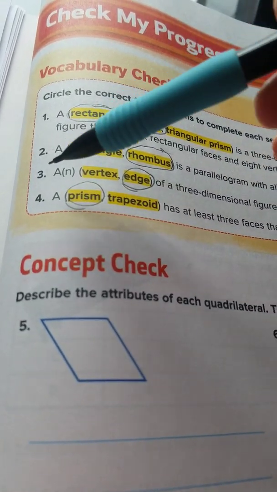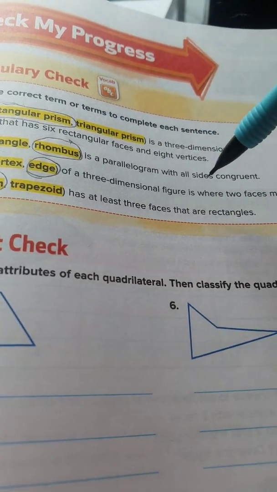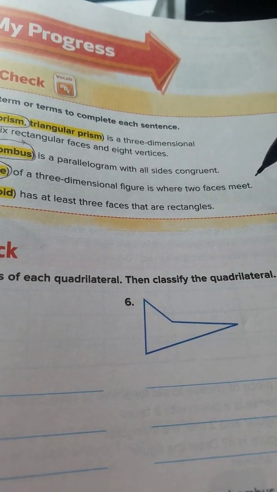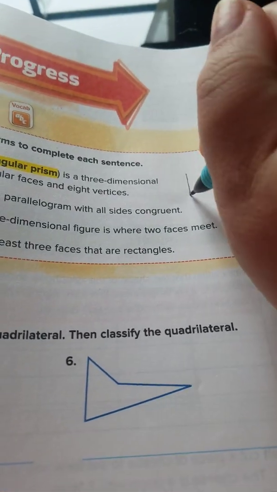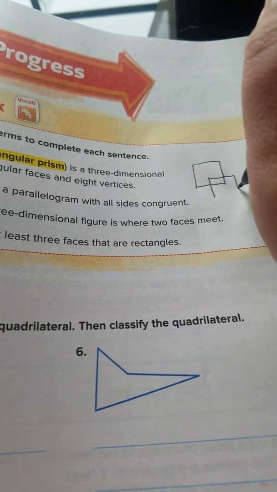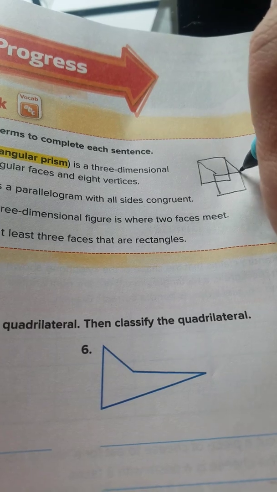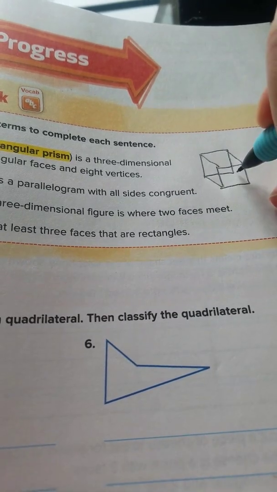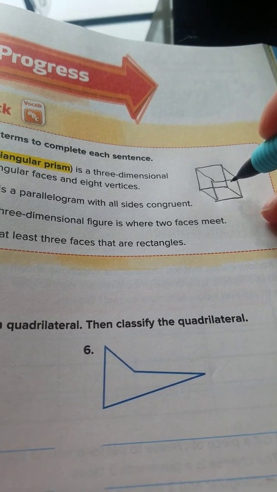Number 3, I answered for you. A blank, an edge of a three-dimensional figure, is where 2 faces meet. It looks like a line. If you're drawing a cube, remember we talked about it would be a rectangular prism, right? That's how I always draw cubes. All of the faces are rectangles.